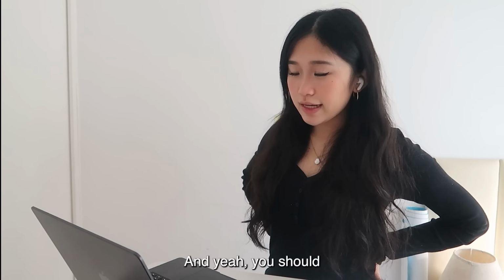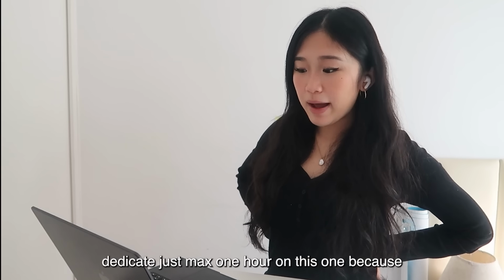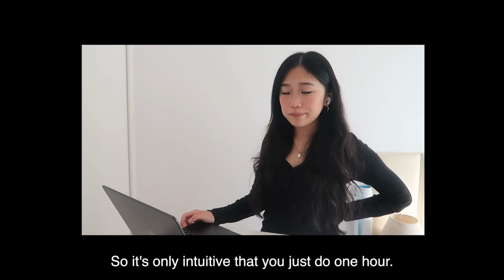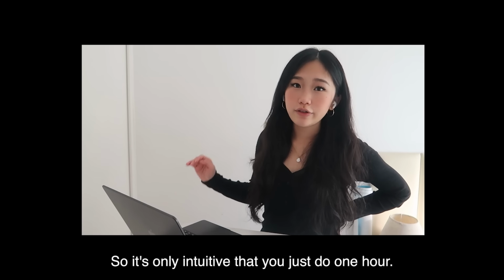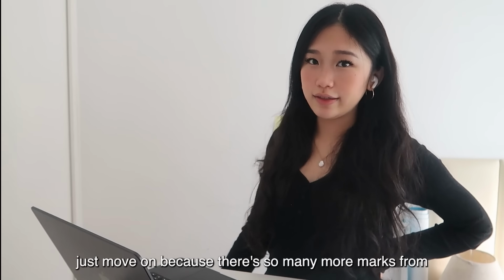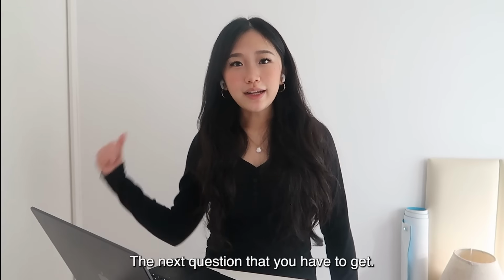And yeah, you should dedicate just max 1 hour on this one, because as I said, there's 2 essays and the whole paper is 2 hours in total. So it's only intuitive that you just do 1 hour. And if you're not done, again, just move on, because there's so many more marks from the next question that you have to get.